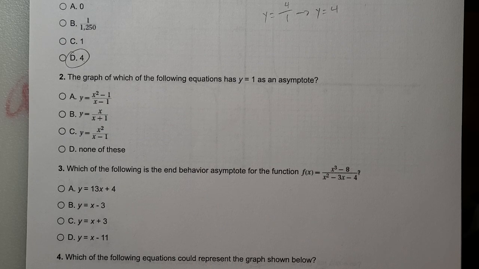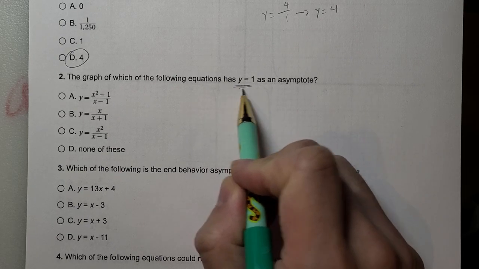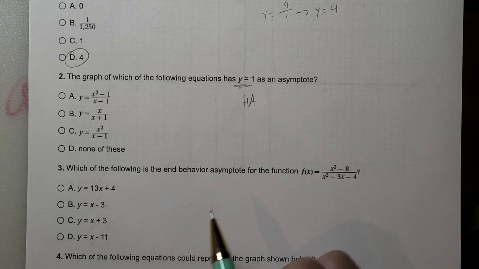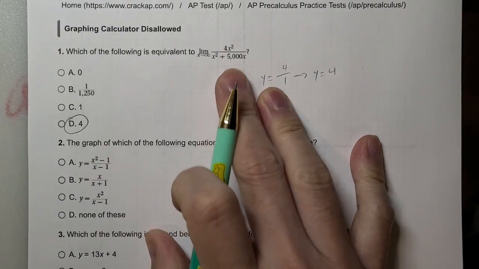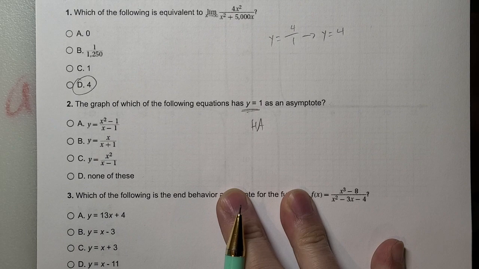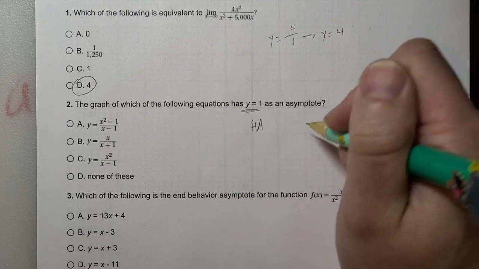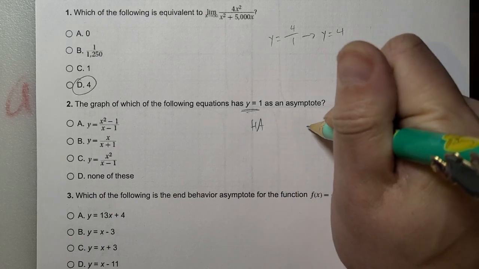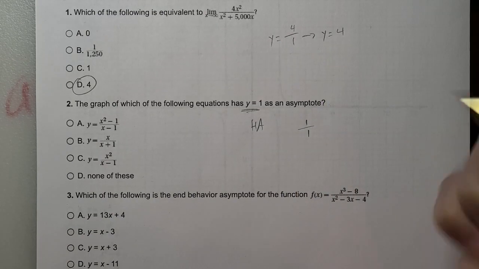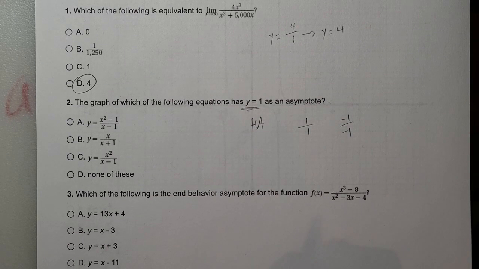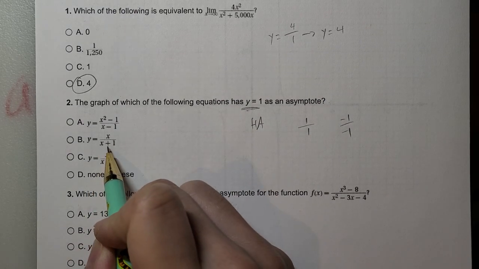Graph of which of the following equations has y equals 1 as an asymptote? So this is a horizontal asymptote, so we've got to be careful. Similar to what we did up here, the degrees have to be the same, and the ratio of the leading coefficients should be 1 over 1, or even negative 1 over negative 1. It has to be either case, and the choice that has that is choice B.